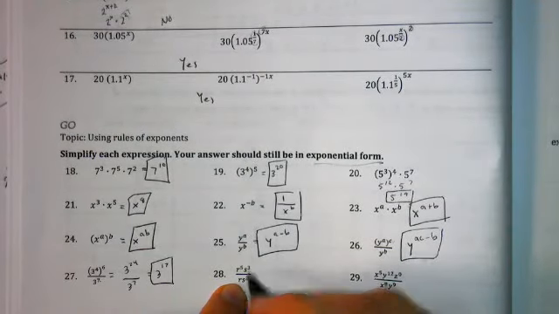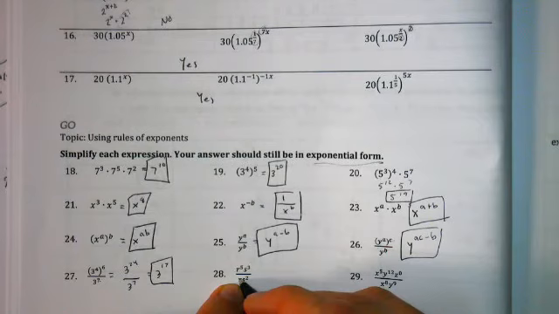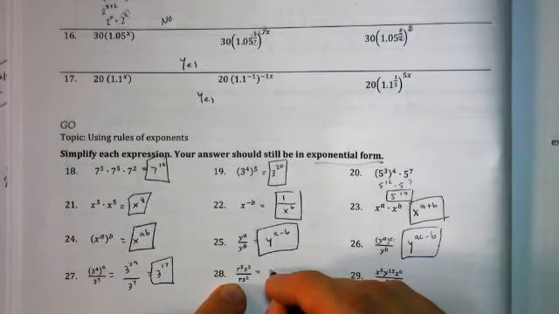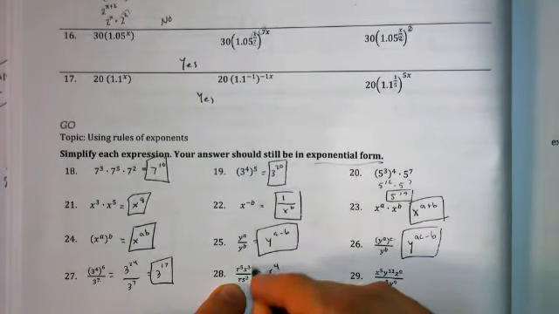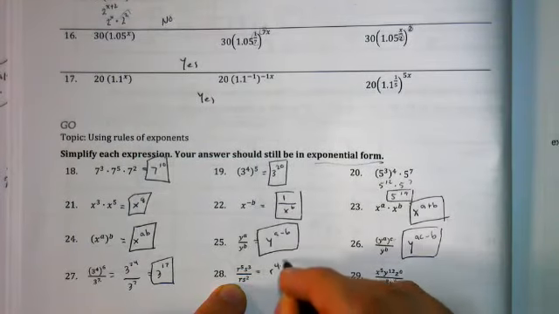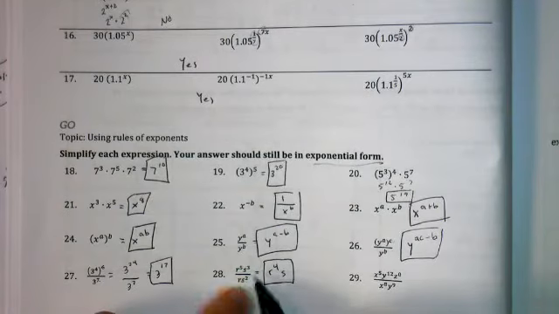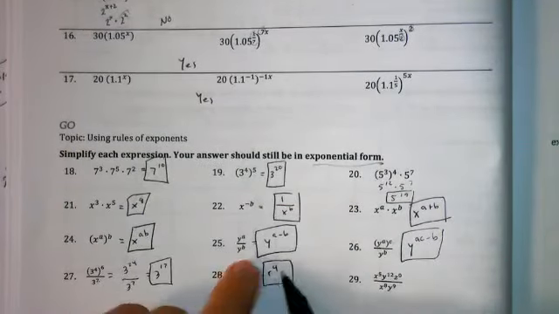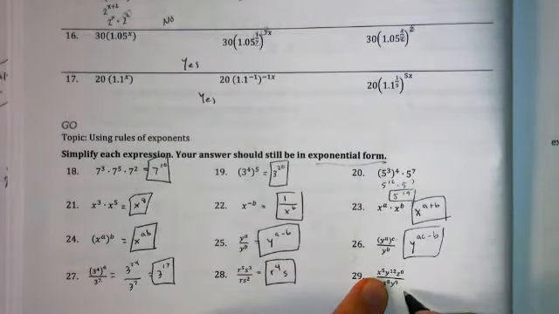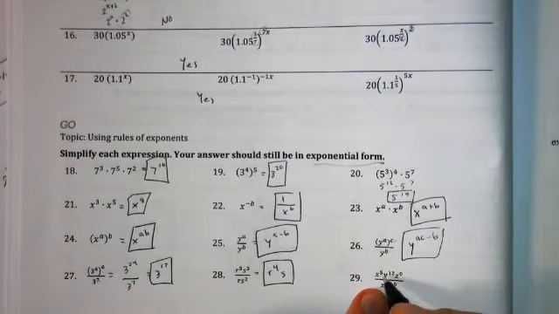Here we've just got a bunch of subtractions. So r to the 5th over r, that's going to be r to the 4th. S to the 3rd over s squared is just going to be s. So 5 minus 1 and 3 minus 2, and those become the new exponents. Over here, for these exponents, these subtract.